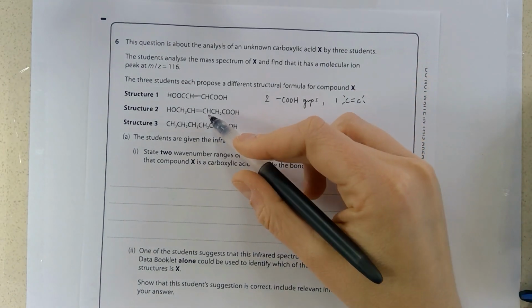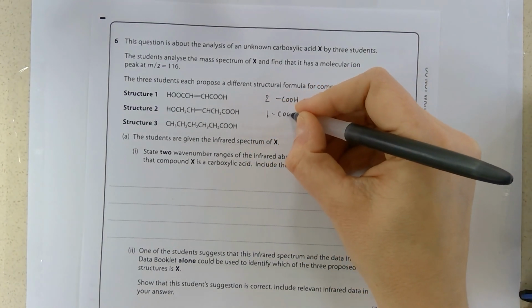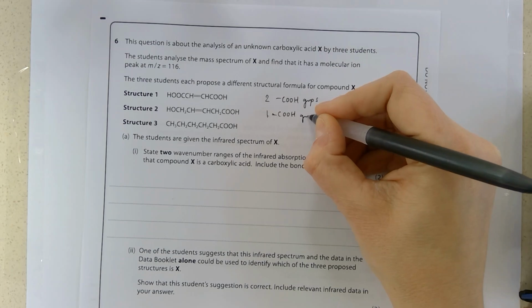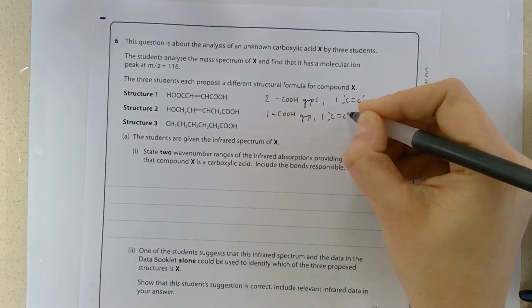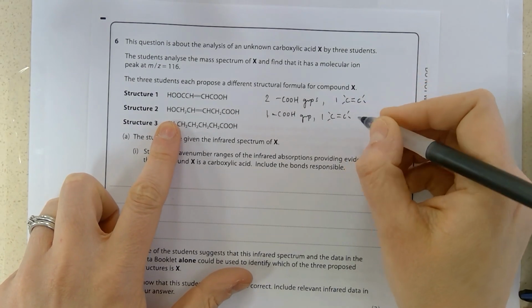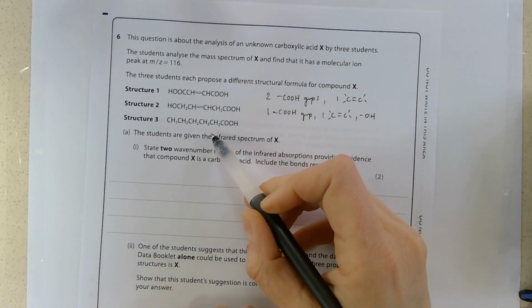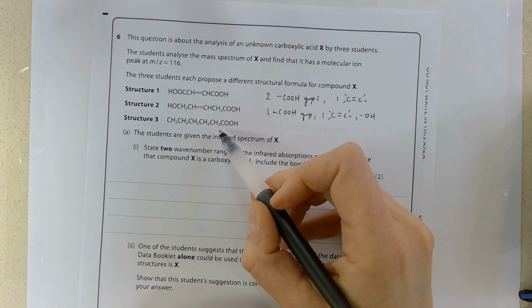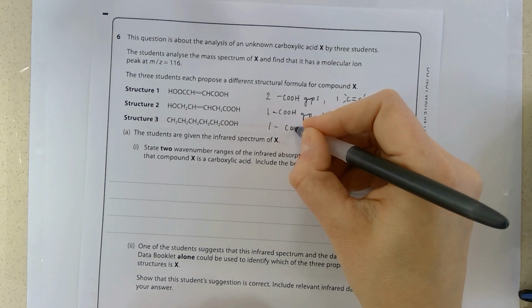This one has got the 1 carbon-carbon double bond, only 1 COOH group. And 1 carbon-carbon double bond again. And then on this side we've got an OH group. And over here we've just got a straight chain and 1 COOH group.